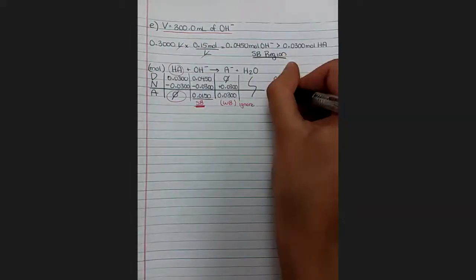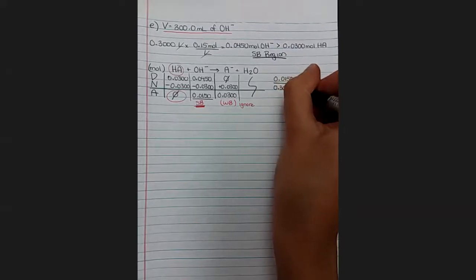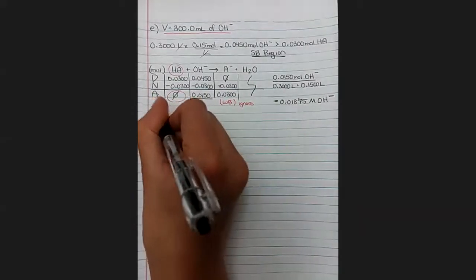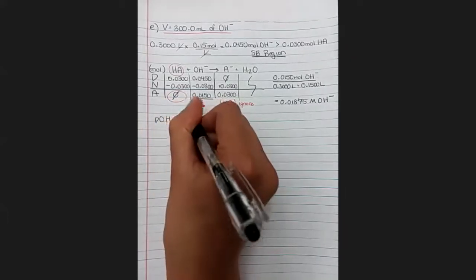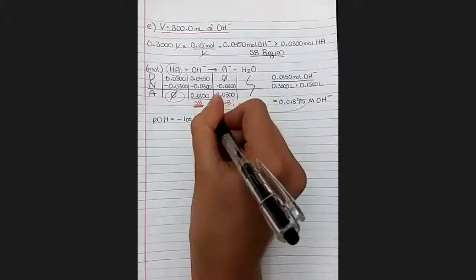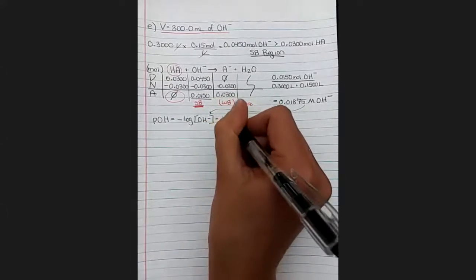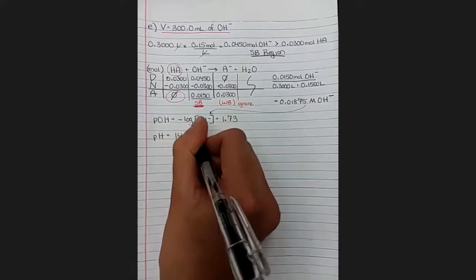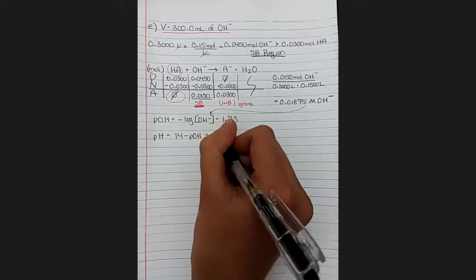So we have 0.3 and 0.15 from the acid. That gives 0.01875 molarity of hydroxide. And then we can use that to find the pOH and the pH. Negative log of hydroxide, in we go, 1.73, and our pH, which is equal to 14 minus the pOH, should be 12.27.